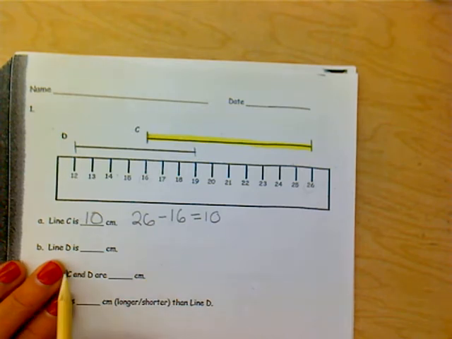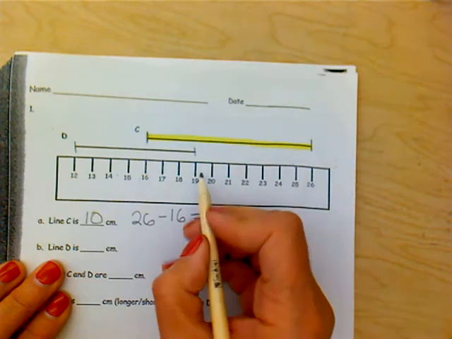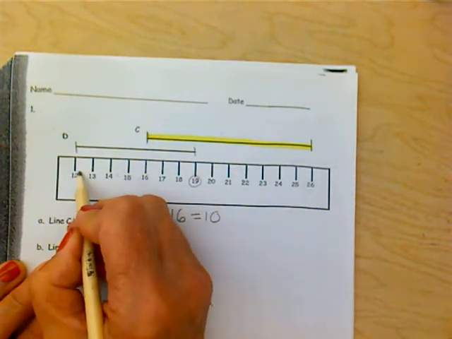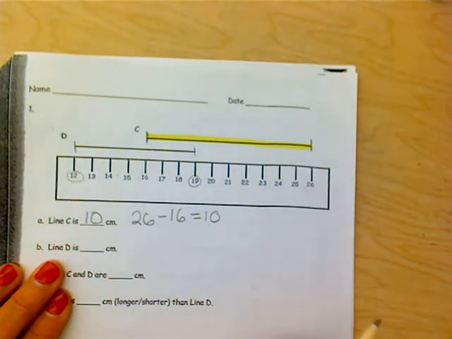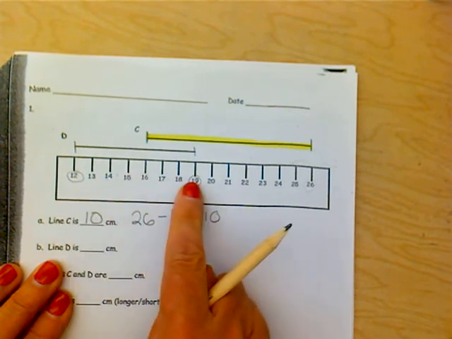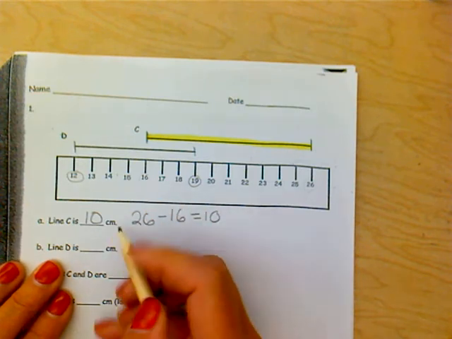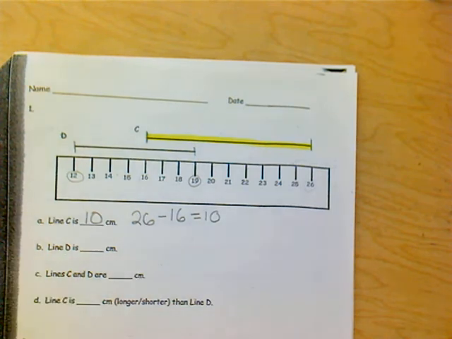All right, so we are going to figure out line D, which starts at 12 and ends at 19. I don't want to get confused with stuff I've already done, so I need to find out how many centimeters there are between 12 and 19. Well, if I used my equation, I could do it that way first.